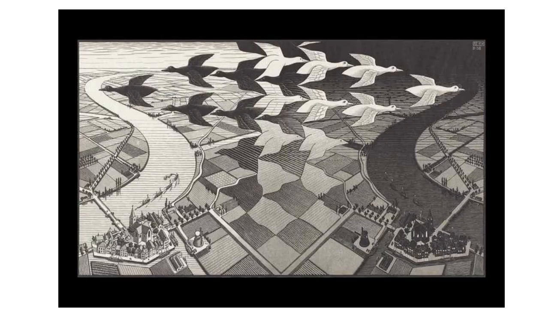All right, here's another one. Pretty well known, pretty famous image. You've got positive images and negative images of birds that are almost like patterns set up in this painting or picture here.